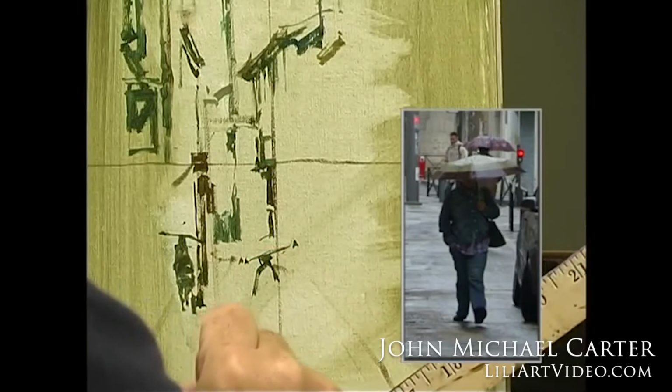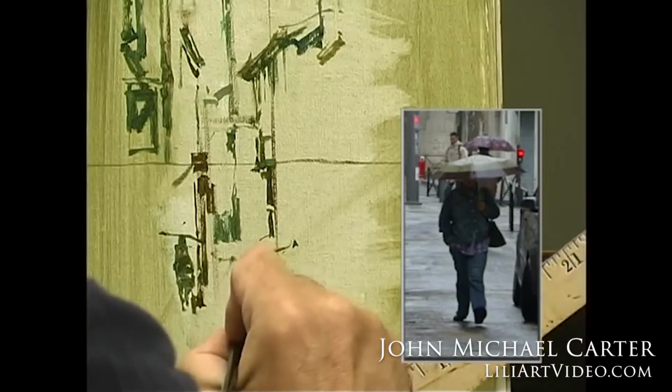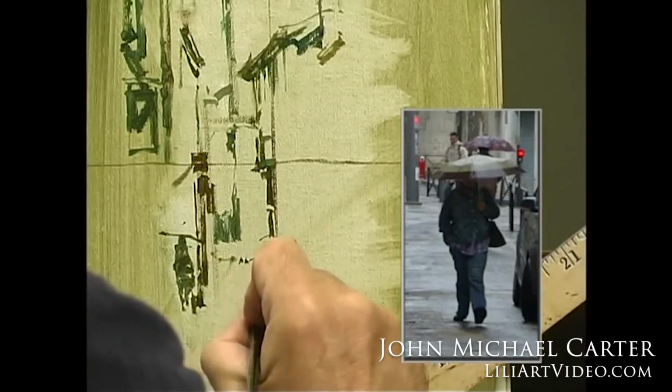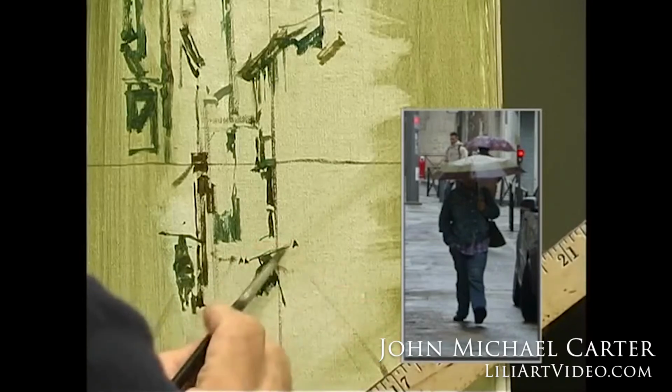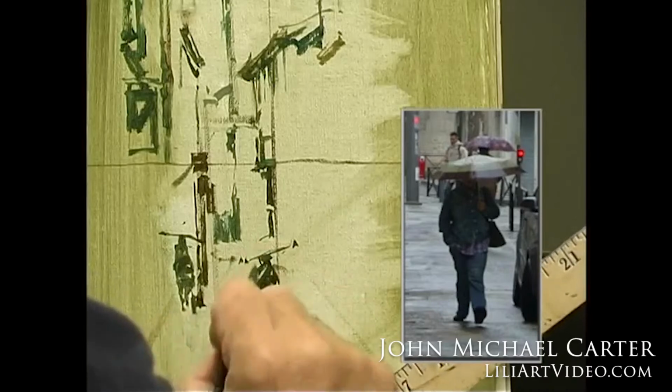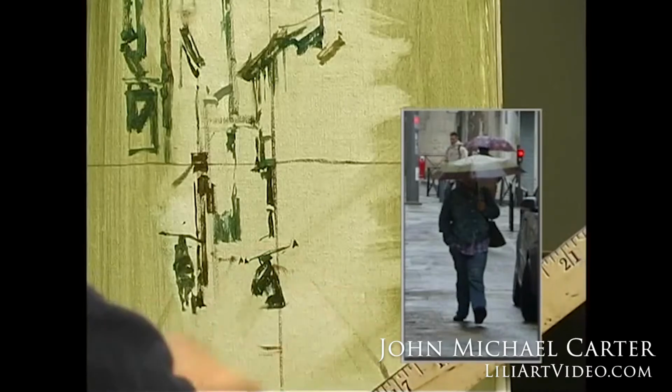His feet will be down here approximately. And he's got his arm in his coat pocket, and his coat is flaring out behind him a little bit over here, so we'll be sure and catch that shape.